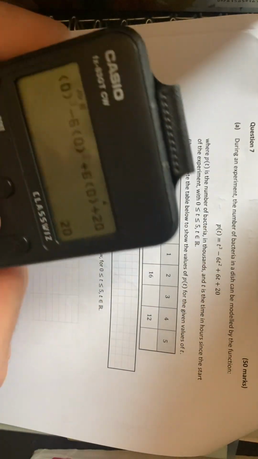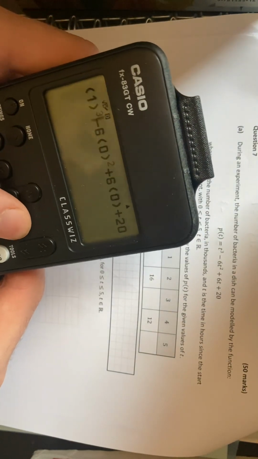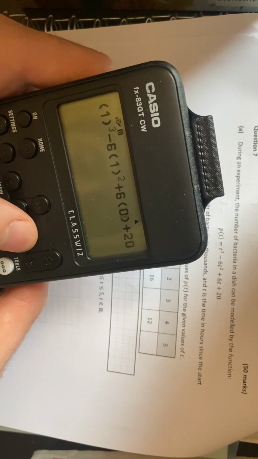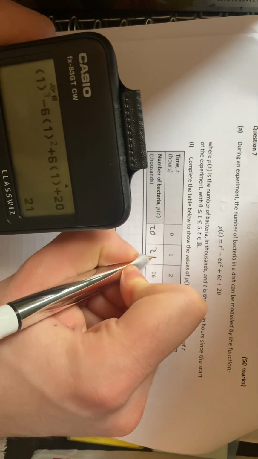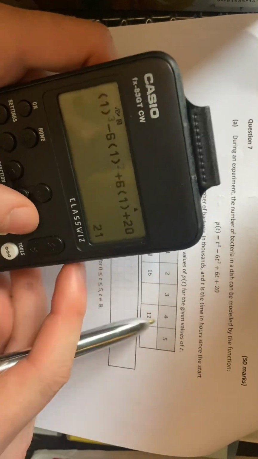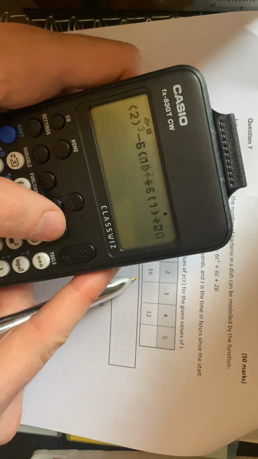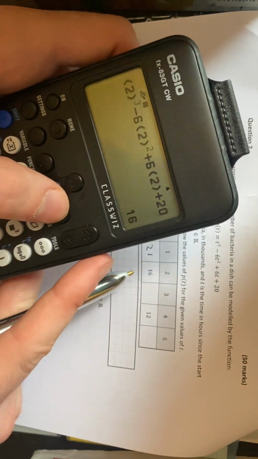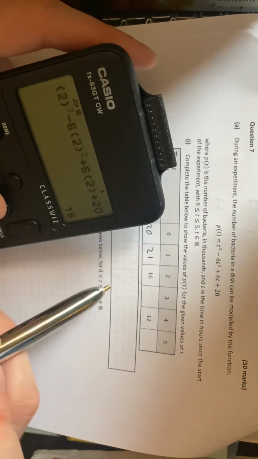Then we just go back to this and we put in 1 instead of 0. And we see my answer is 21. Then we might as well double check the answer for 2, even though it's given to us. Yep, 16 is what we expected to get because it's here, and 16 is what we got in our calculator.